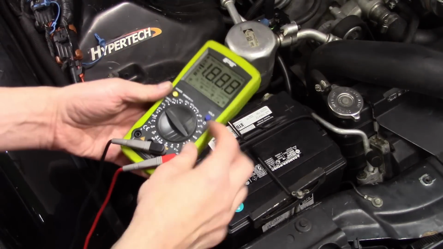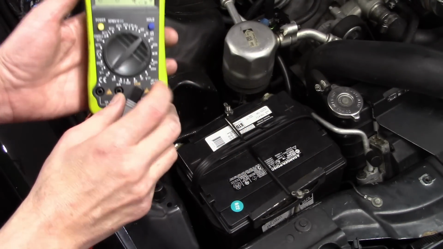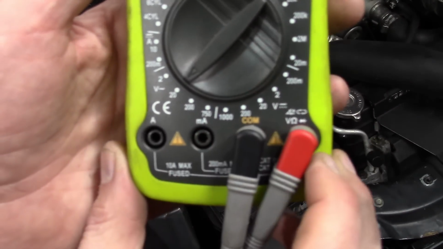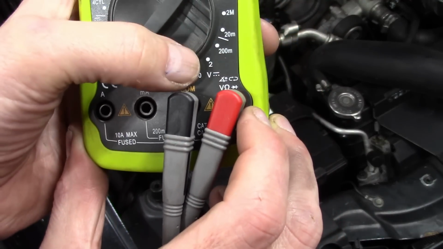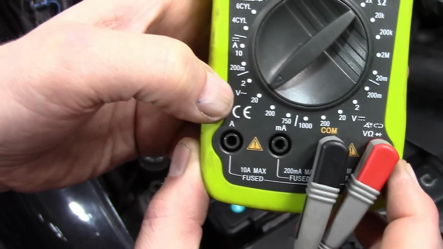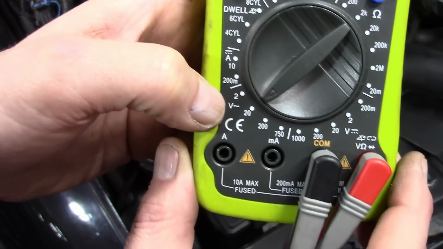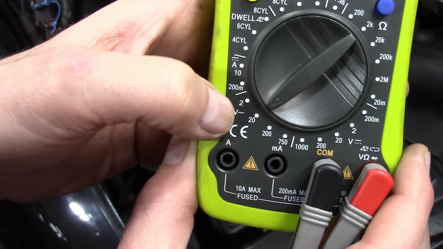All right, this first part is going to be very easy. We're going to take our meter, and oh, that would have been another good symbol to know, by the way. If we look over here, we've got our volts with a solid line and dashed line. That's going to be DC volts. AC volts, which we typically don't use very much in automotive until you get into some more diagnostics, like with an alternator, is the V with the wavy line.